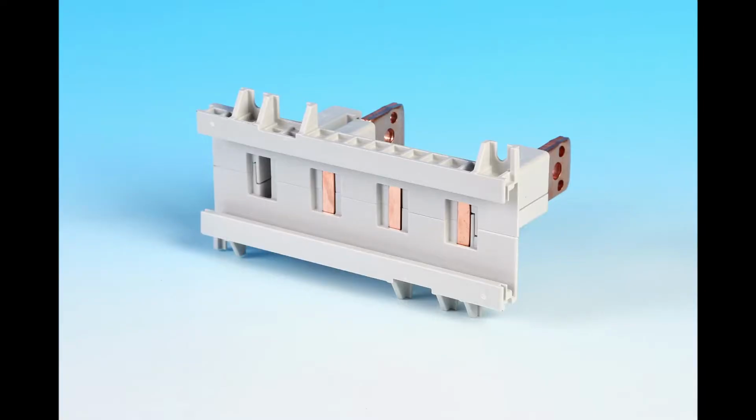The cable module. The cable module has a nominal current of 315 amps. Two of them in parallel reach 630 amps. The cable module is dimensioned to screw cable up to 75 square millimeters. Special executions take cables up to 240 square millimeters.